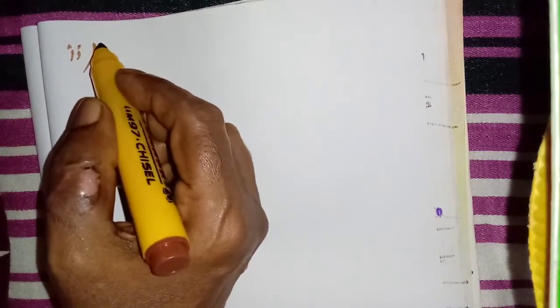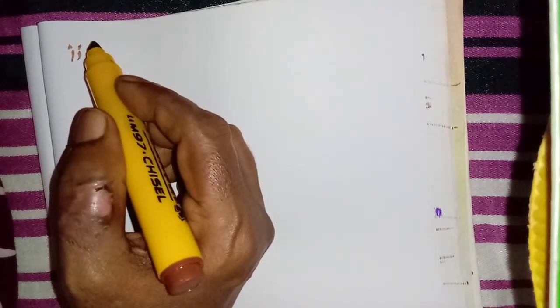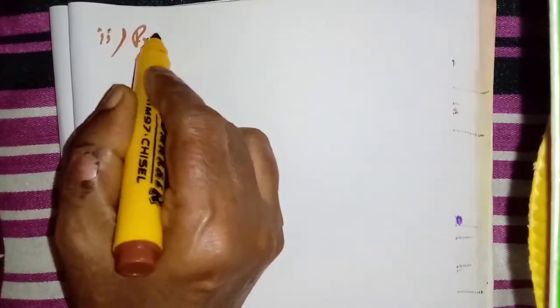Debt equity ratio. Then number 2, the second ratio. Second one, proprietary ratio.